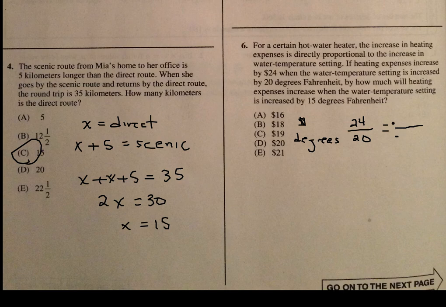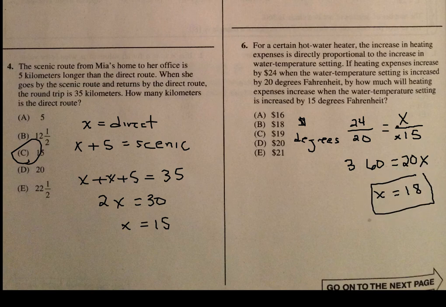So it's going to go to 15. How much will it go up? You just cross multiply, and you're going to get 360 equals 20x, and x equals 18. So it's going to be $18. That's just a direct proportion, just set up a proportion like that.